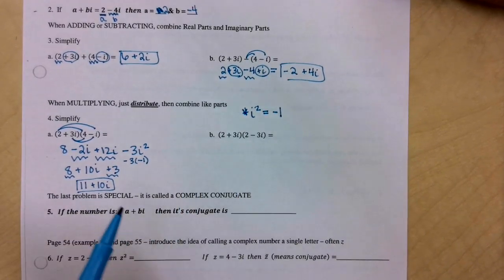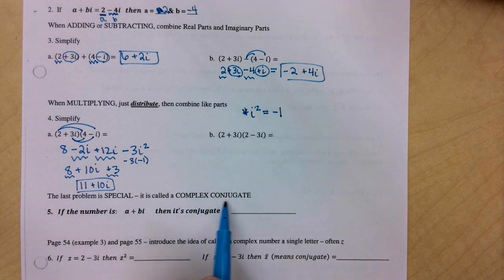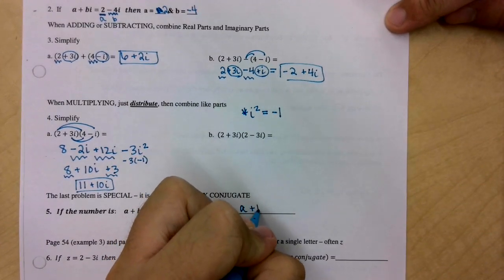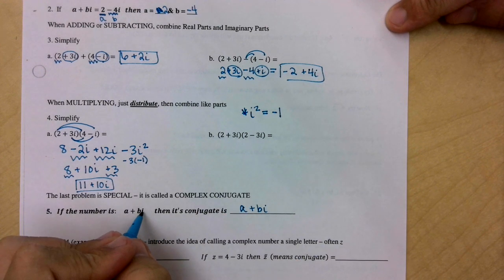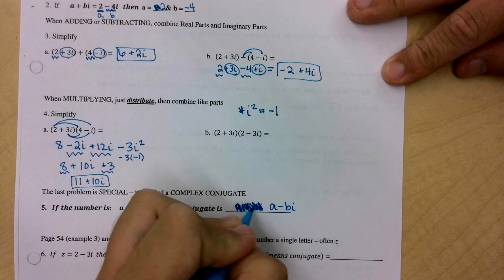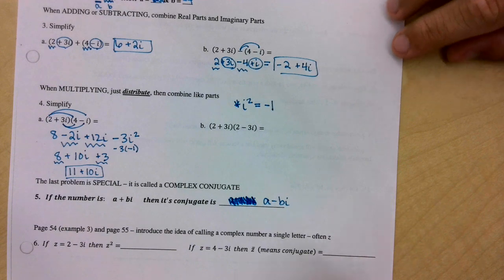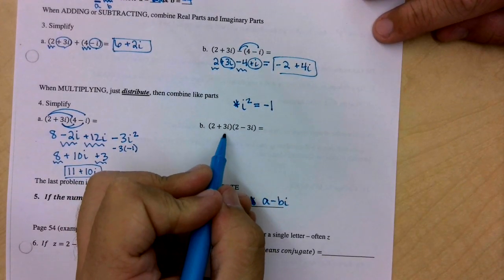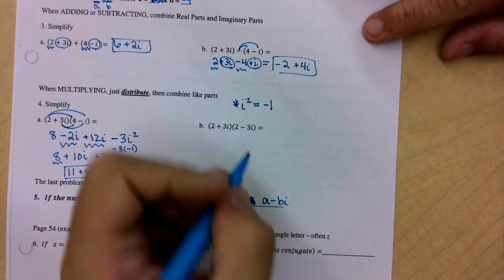Same thing here, but this is something that is special. It has what's called a complex conjugate. Conjugates are numbers that have the same thing on the left and the right side, but what separates them is the sign between. So the complex conjugate, I apologize, I wrote that wrong, is going to be a minus bi. So the plus and the minus is what's different, just like up here, you see the plus and the minus being different.